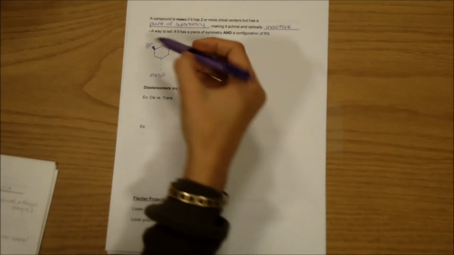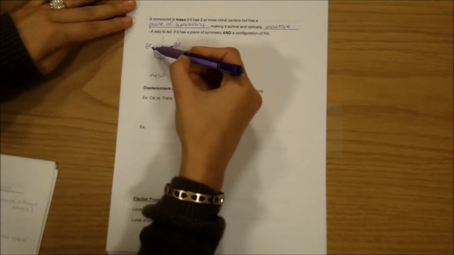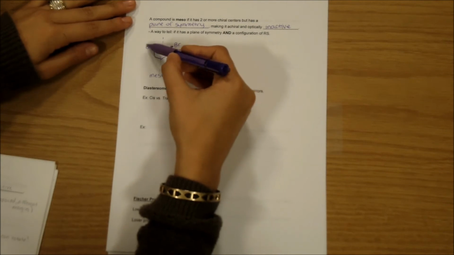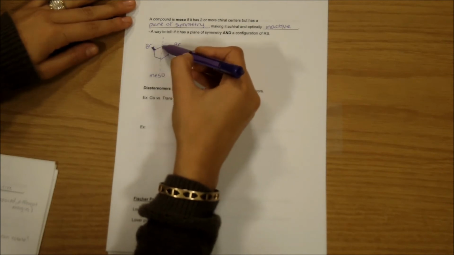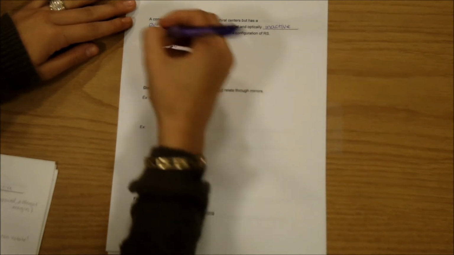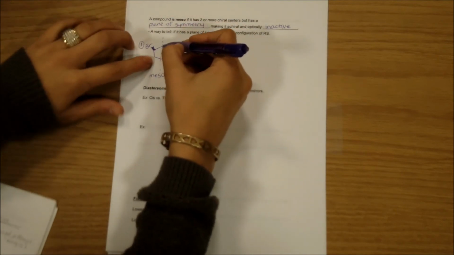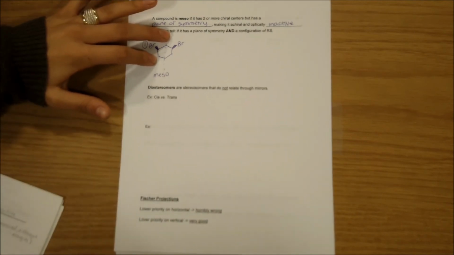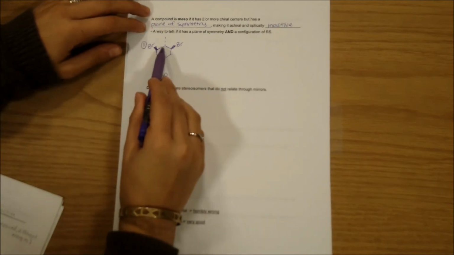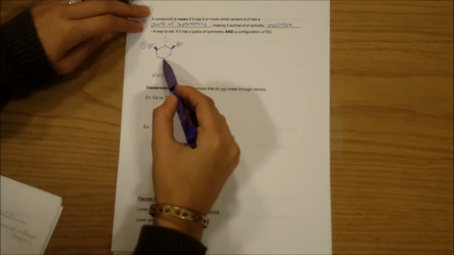So let's look and see what the configuration is of this. Here we have this carbon, which is attached to a bromine and 2 carbons and a hydrogen. The hydrogen's going back, so we don't have to worry about it. Our bromine's going to be our best, so that's going to be number 1. Then you move out 1 carbon, and we're here, and we don't have any distinguishing factors yet. Then you have to move out again. So here we're at a carbon. This carbon's attached to a bromine, and this carbon is attached only to carbons and hydrogens.